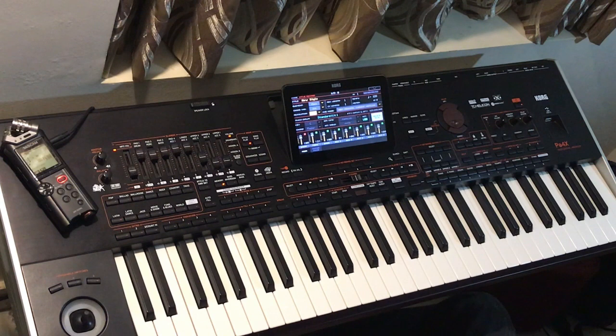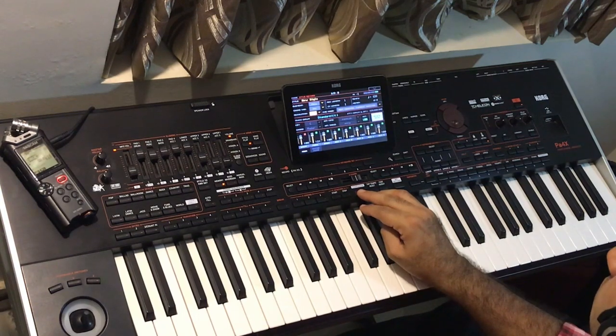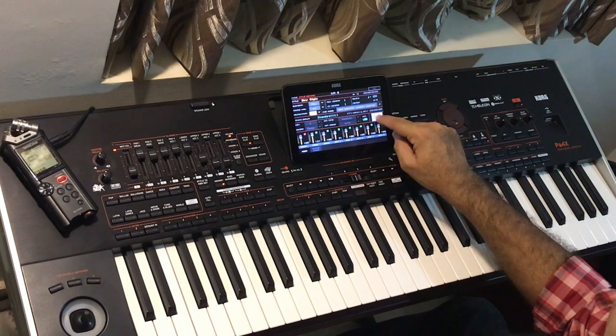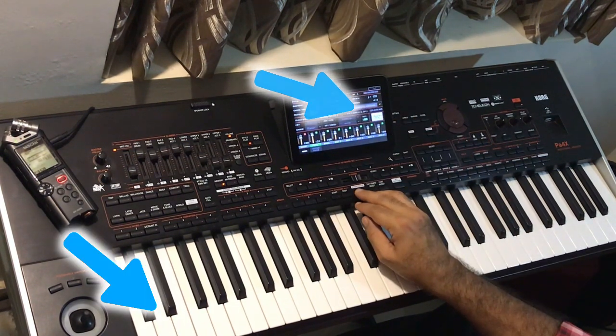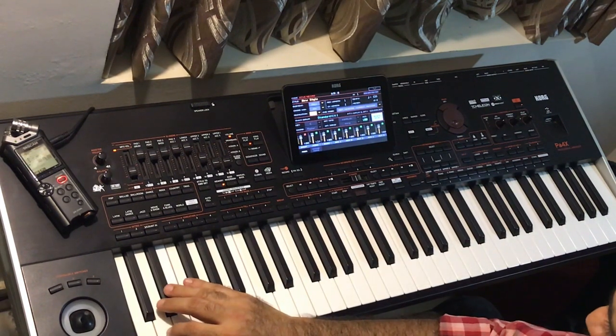For that, I'm deleting all the snare notes except the one on the second beat. You can also delete the notes by going to the event edit page. Now the snare notes are deleted. I will add the last part of the pattern.